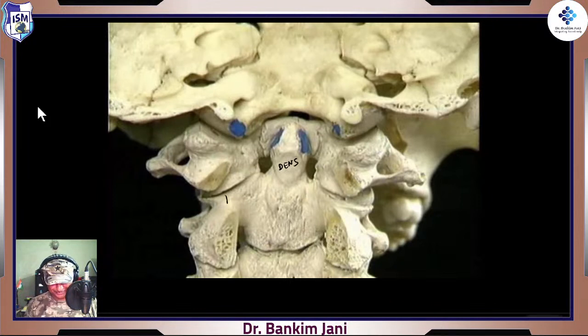And this one is the AA joint, the atlantoaxial joint. This one is the atlanto-occipital joint. And these are the attachments. That's the alar ligament, that's how they are attached.